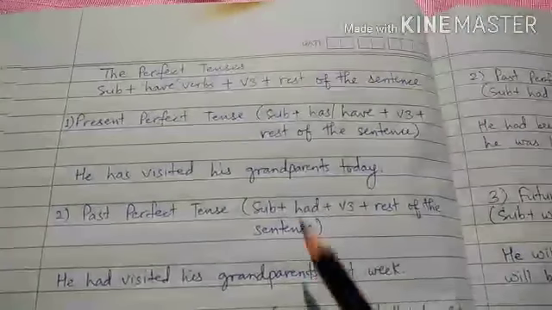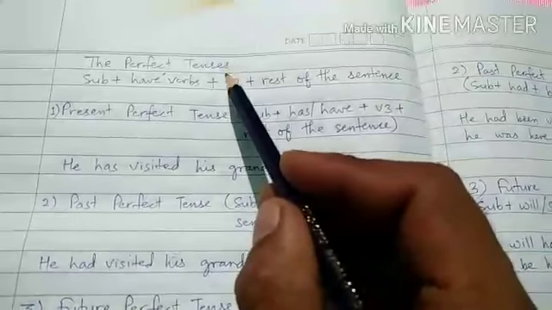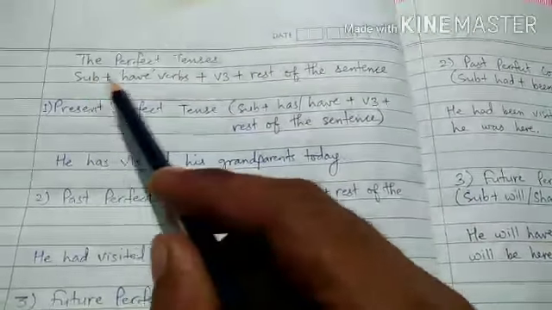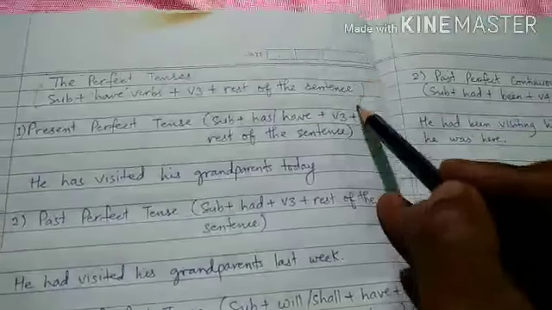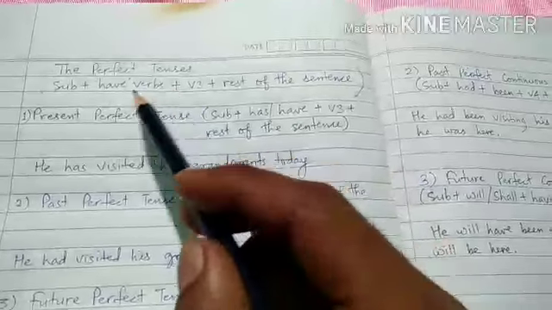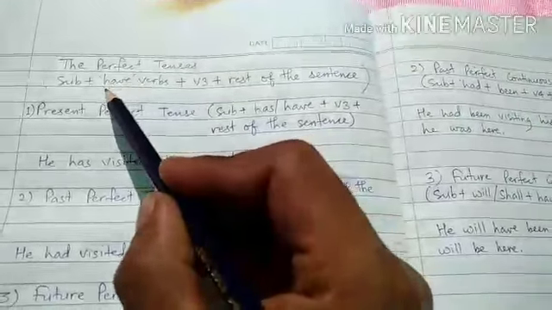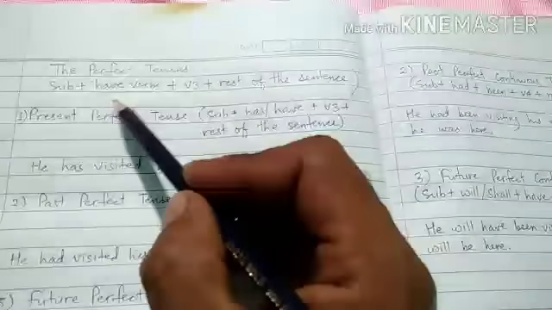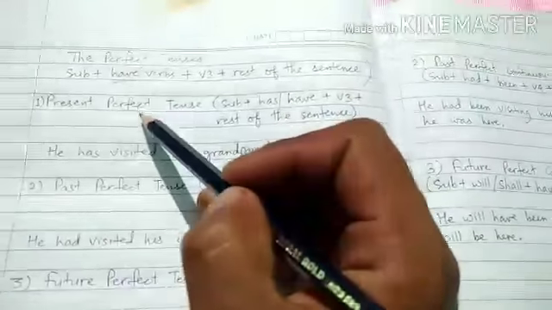Now let us come to the perfect tenses. What is the complete sentence structure in the perfect tenses? Subject plus have verbs plus V3 plus rest of the sentence. Now we have to understand the sentence structure in the present perfect tense, which have verb to be used, past perfect tense, which have verb to be used, and future perfect tense, which have verb to be used.